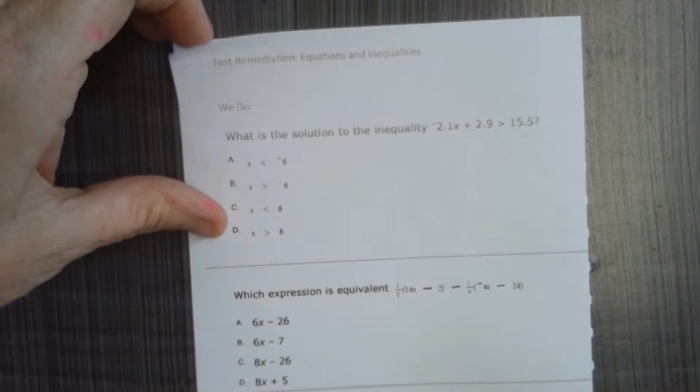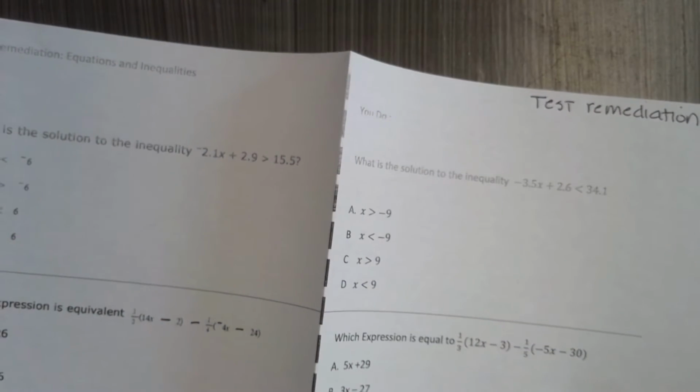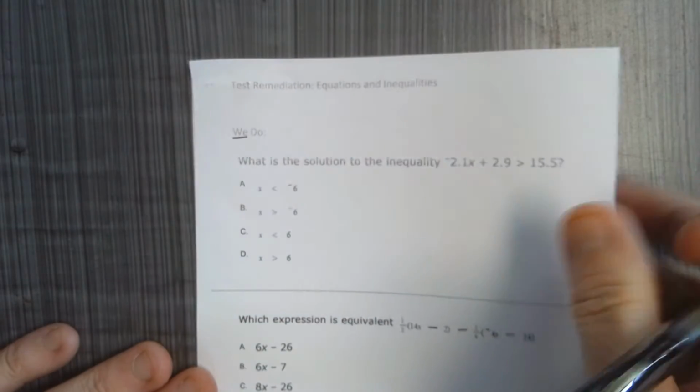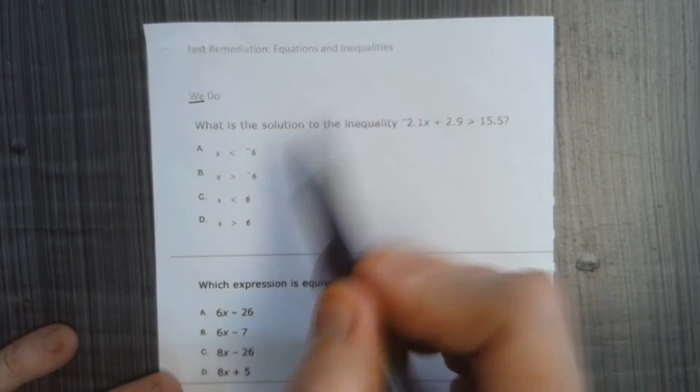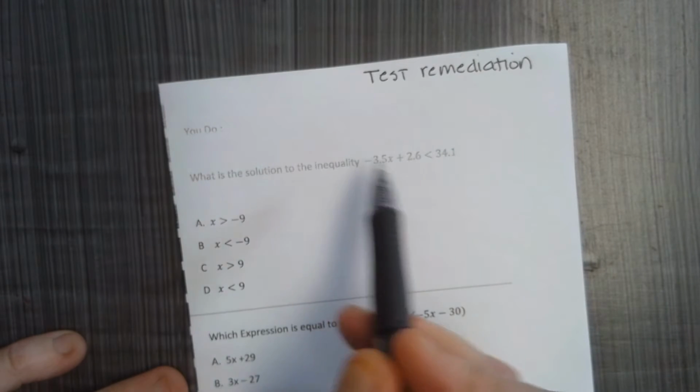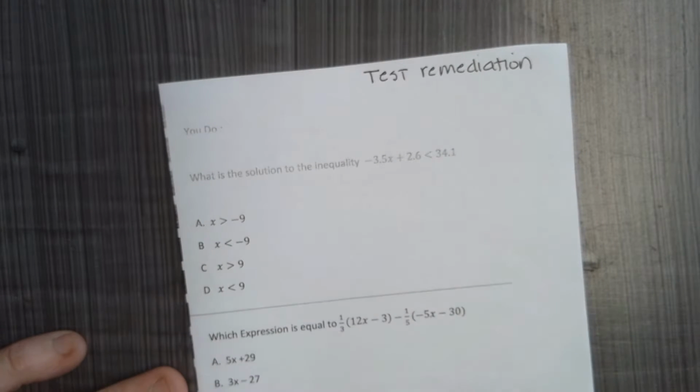What I like to do with my test remediation worksheets is fold them backwards to the redo side, and we're going to do these together, and then you're going to turn over and do problems similar to them by yourself.